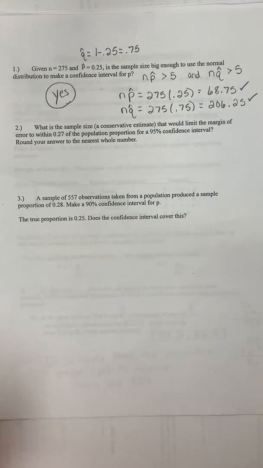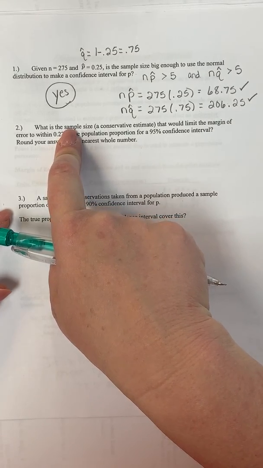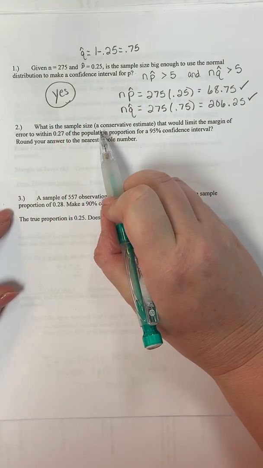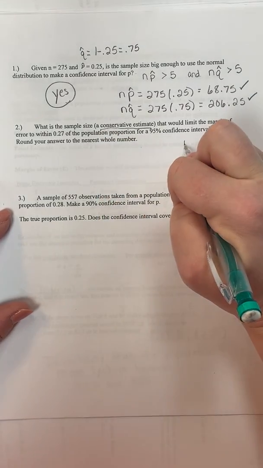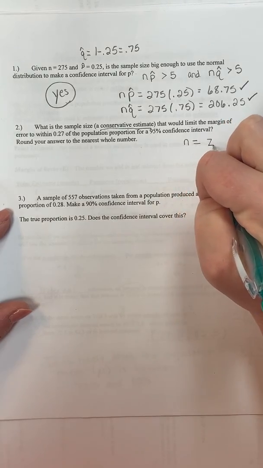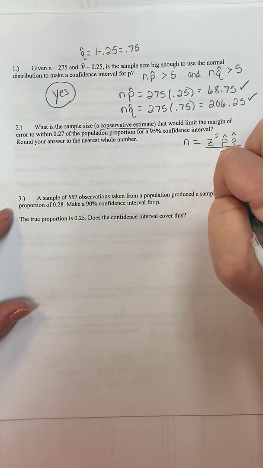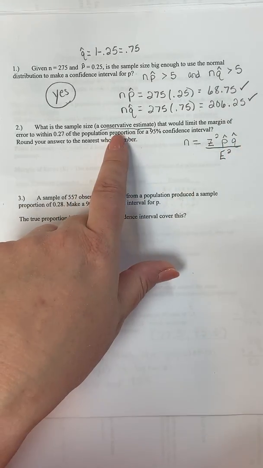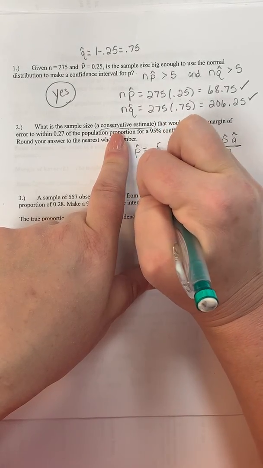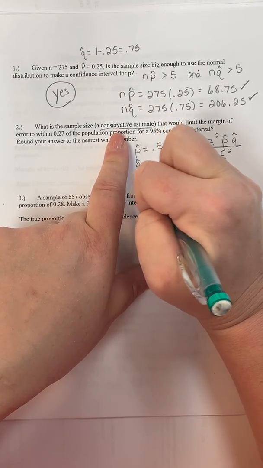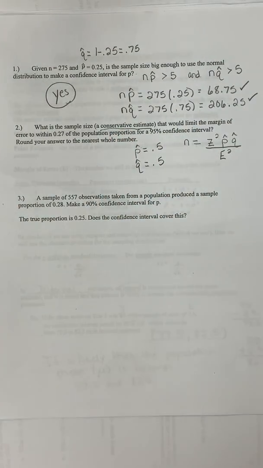All right, let's look at number 2. What is the sample size? So we're trying to find n. A conservative estimate, this tells me that they don't know p hat or q hat. So I'm using the sample size formula for proportions, and p hat and q hat are unknown, and we want a conservative estimate. That means p hat is 0.5 and q hat is 0.5. Remember, together they add up to 1, so that makes sense.